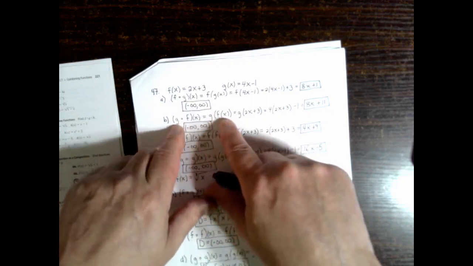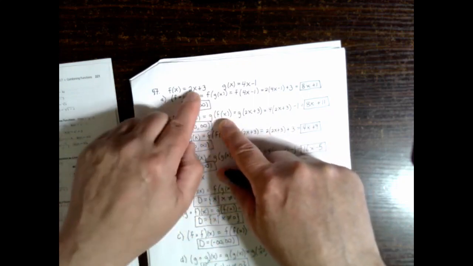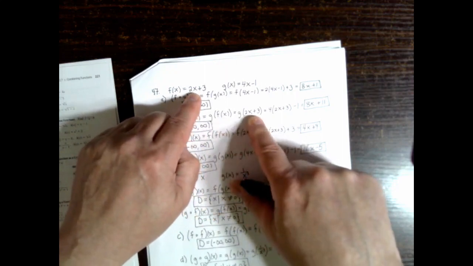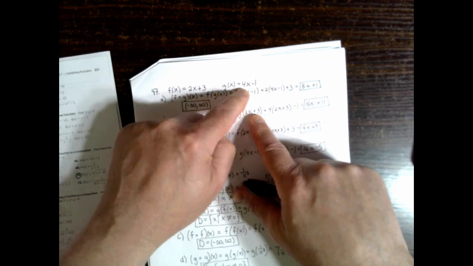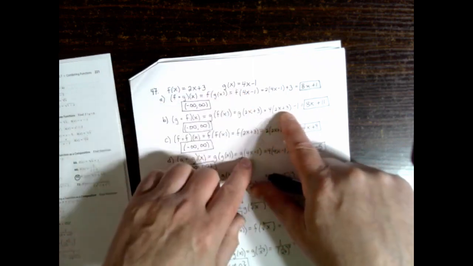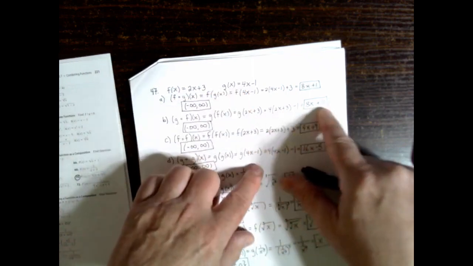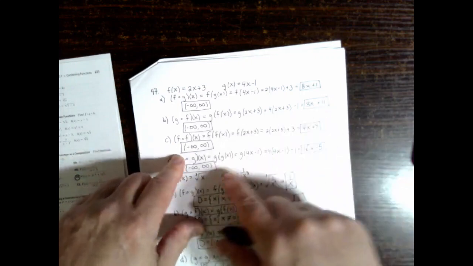Alright, so g circle f is g of f. And we know f is 2x plus 3. Now what does g say? Multiply by 4 and subtract 1. So multiply by 4, subtract 1. And when you simplify, you get that.